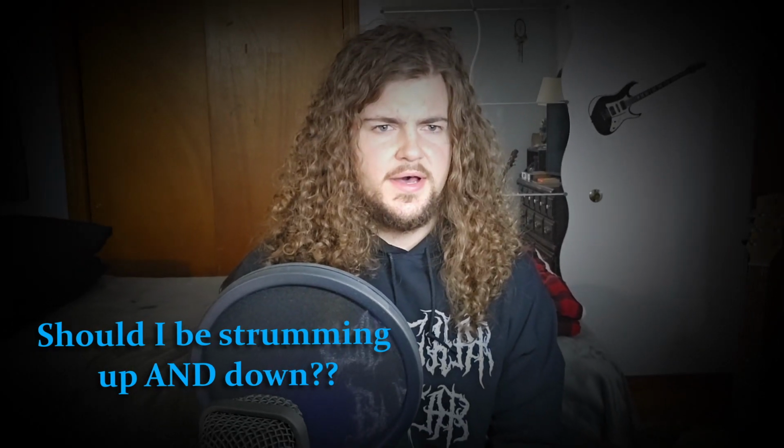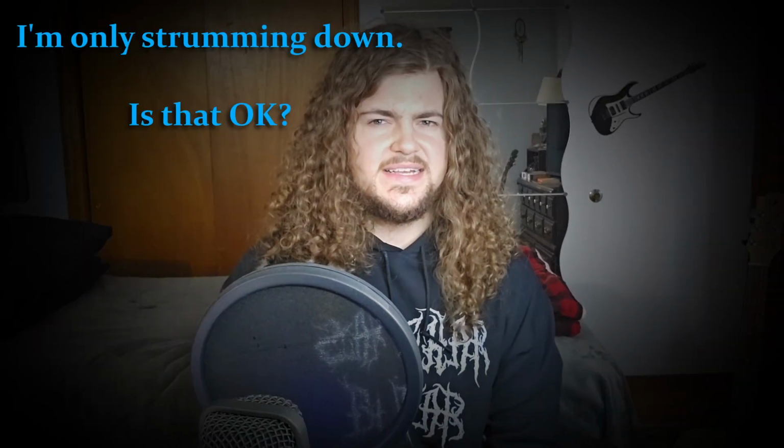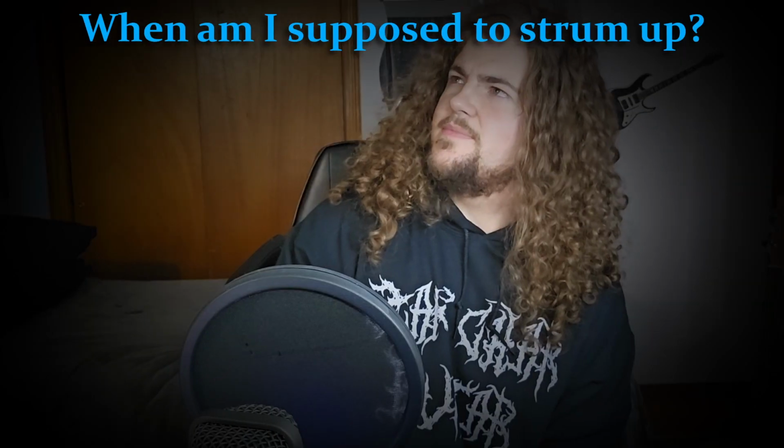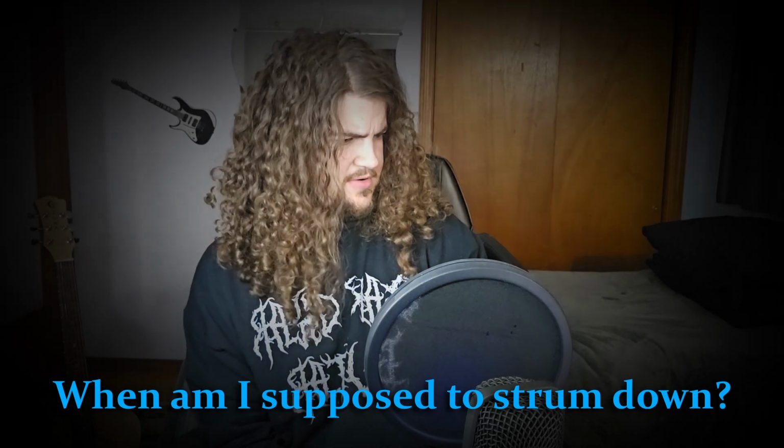Do you ever see guitarists strumming up and down and wonder to yourself, should I be strumming up and down? I'm only strumming down, is that okay? When am I supposed to strum up? When am I supposed to strum down? Well, today I'm going to show you exactly when to strum and in which direction you should be strumming.